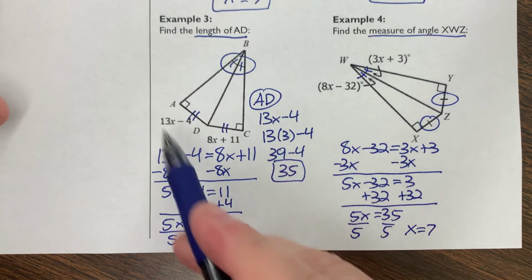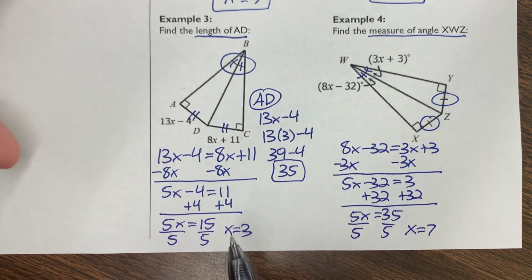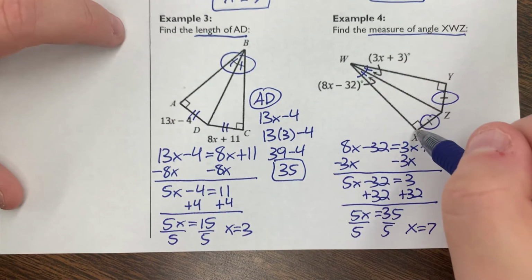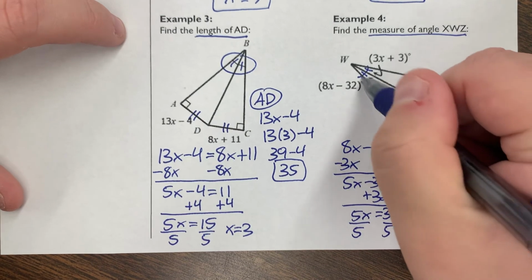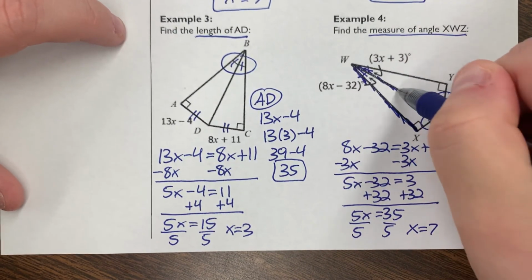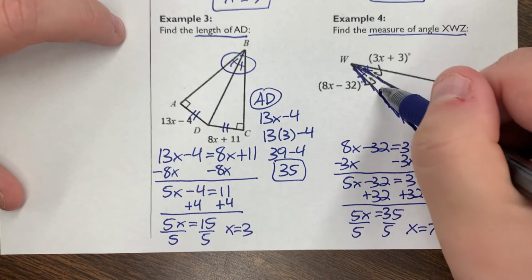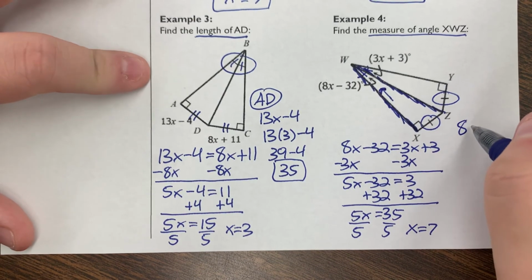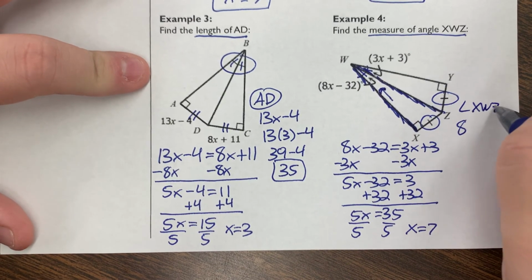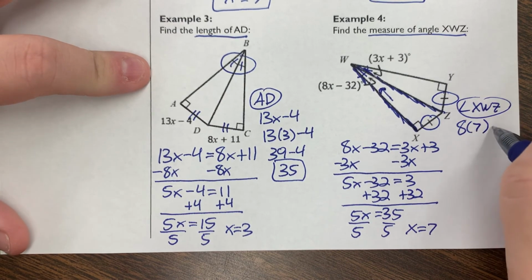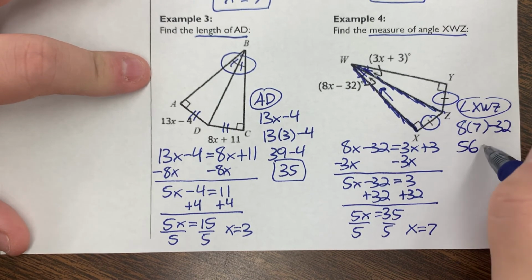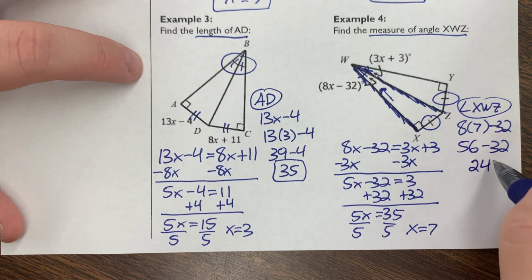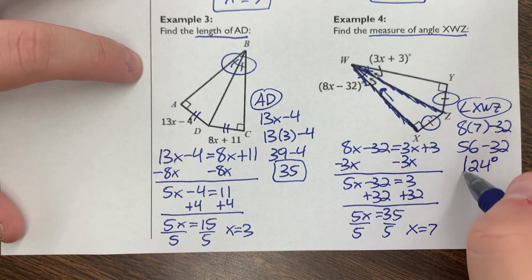But again, just like in example 3 over here, that's not the answer to the problem. I've been asked to find the measurement of an angle, XWZ. So if we highlight X going up to W and coming down to Z, it is this angle that is right here, so it is the 8x minus 32. If we go plug in the 7 here, so angle XWZ, 8 times 7 minus 32, that will give us 56 minus 32, which will end up being 24. So we know it ends up being 24 degrees.